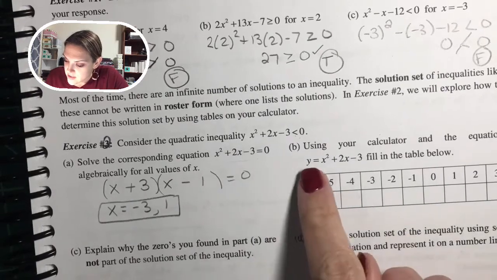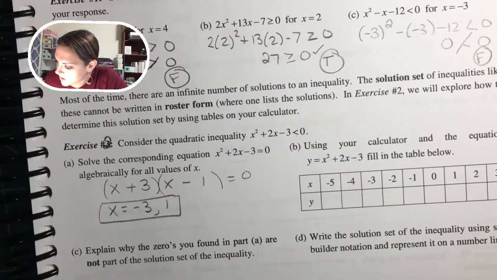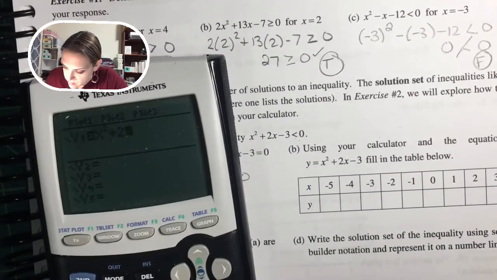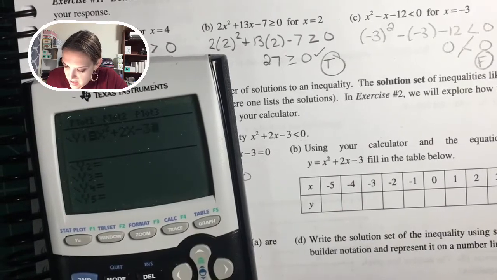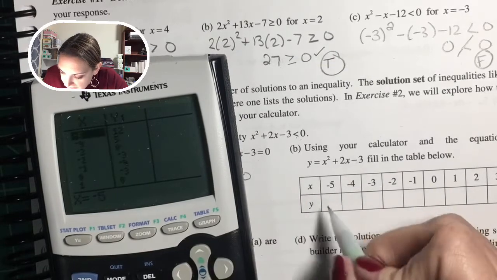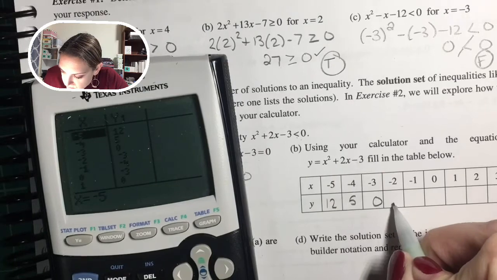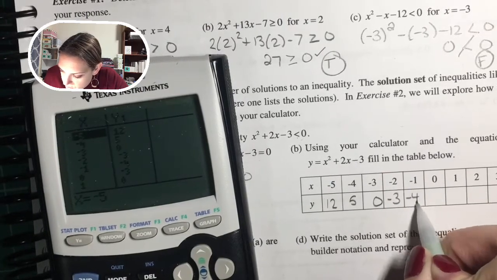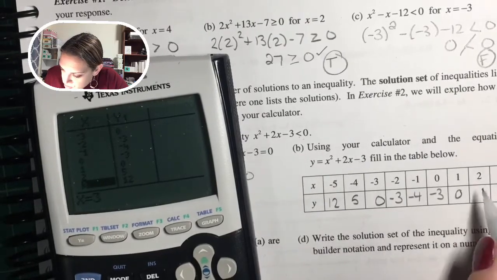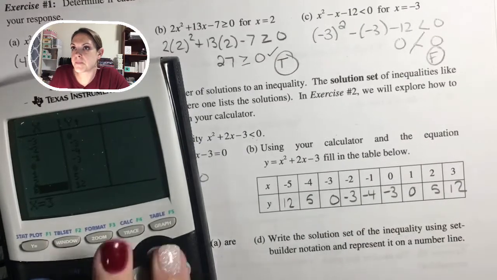Okay, it says here, using your calculator and the equation, fill in the table. So we're going to go ahead and put that in, x squared plus 2x minus 3, and we will put that into our table. So you have negative 5, that corresponds to 12, negative 3, 0, negative 1, negative 4, 0, negative 3, 1, 0, 5 and 12. Okay?